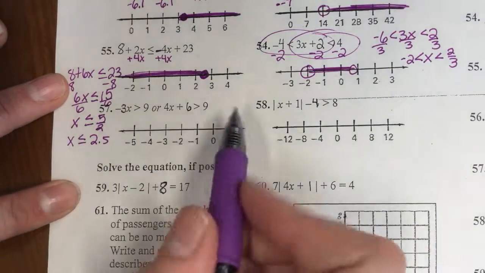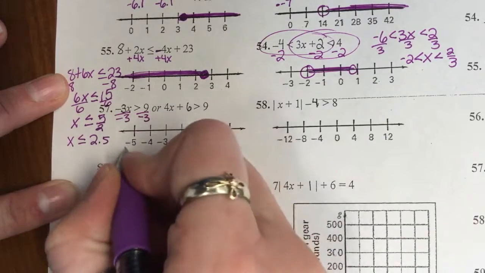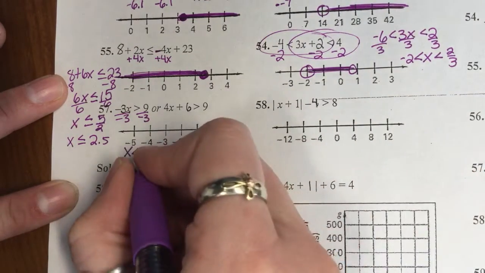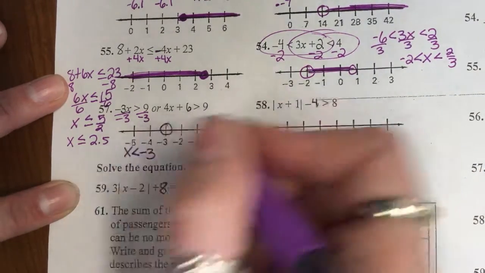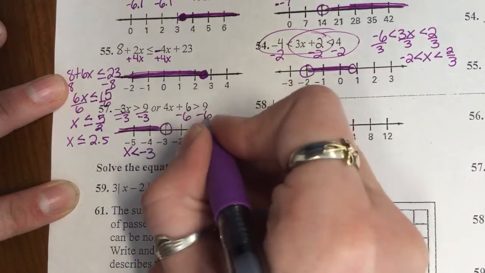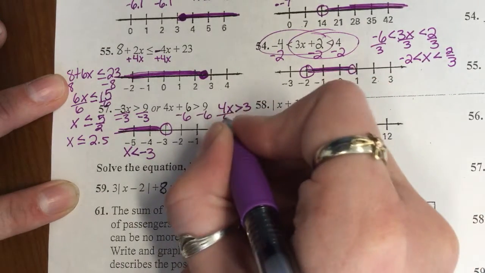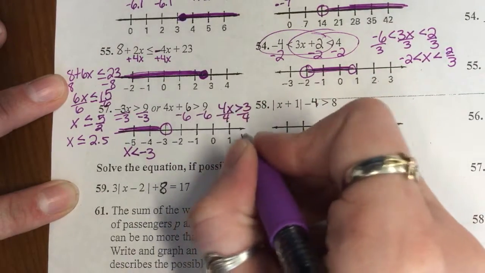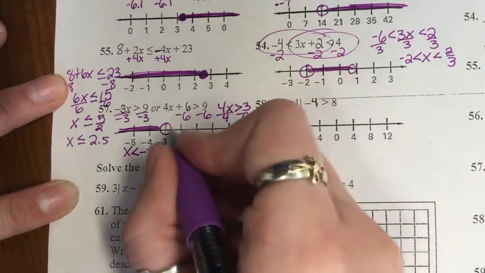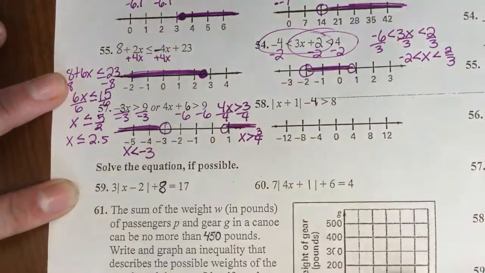Okay, now we just solve both of these. Divide by -3, divide by -3. So X is flipping the sign because I divided by a negative. -3, open, X is smaller than that. -6, -6, 4X is greater than 3, divide by 4, divide by 4. X is greater than 3/4. So open at 3/4, and X is bigger than that.